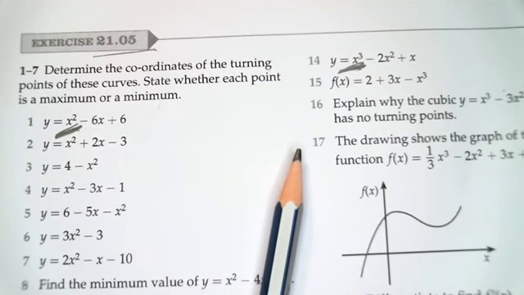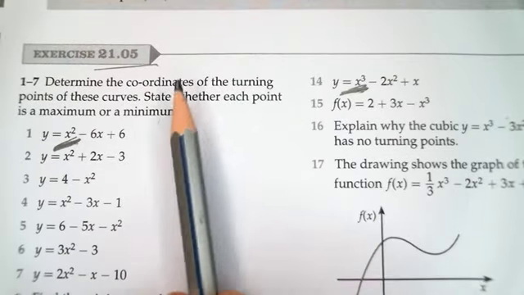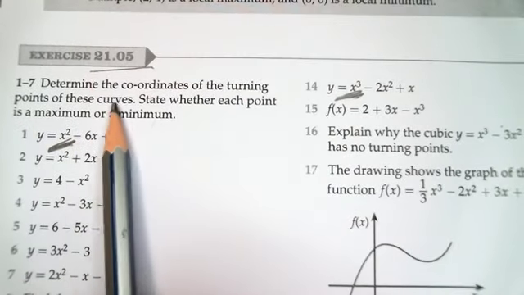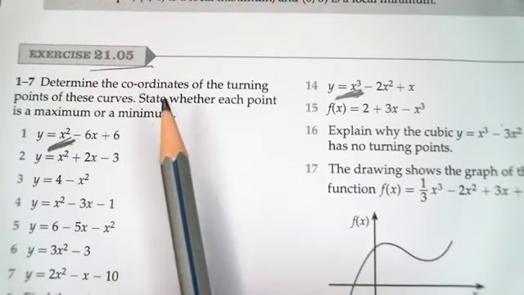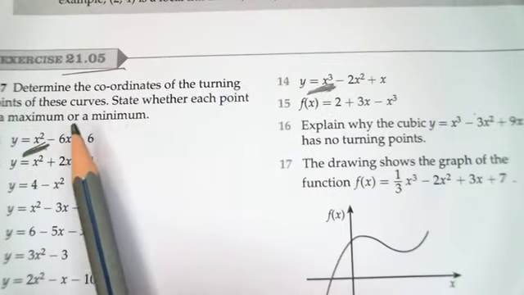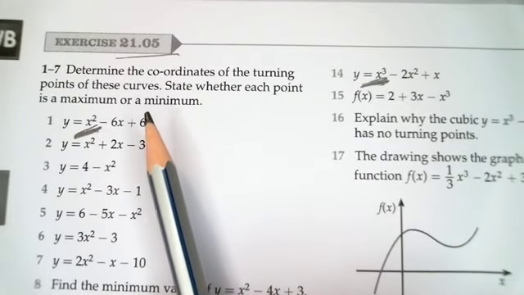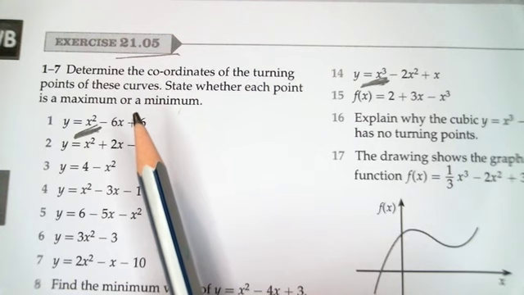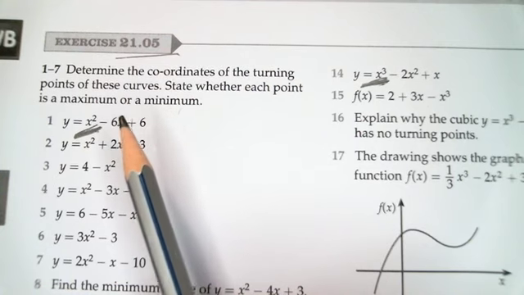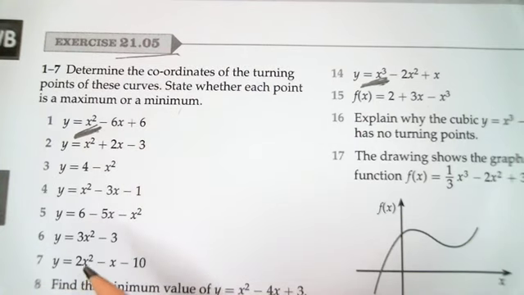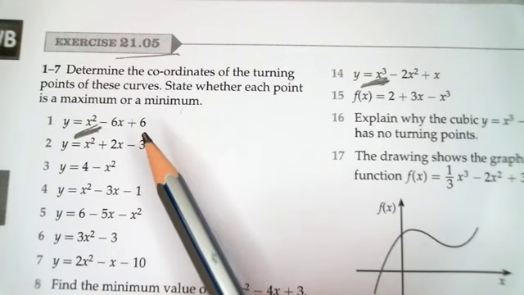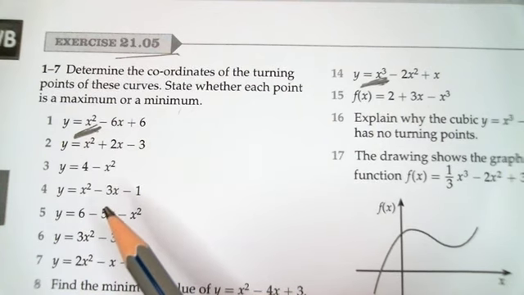Now, exercise 21.05, you've already done this, but when you did it last time, you were just determining the turning points of the curves. I actually mentioned to you, just ignore the bit where you had to state whether it was a maximum or minimum. This time I'd like you to do the maximum minimum as well. So go back and redo the whole lot. Find the coordinates of the turning points just for practice.